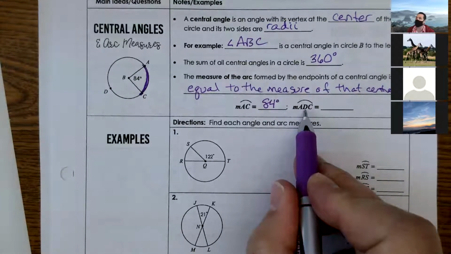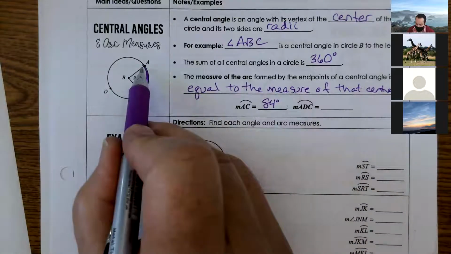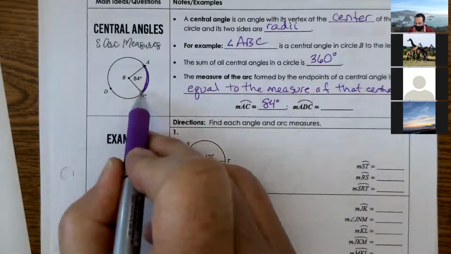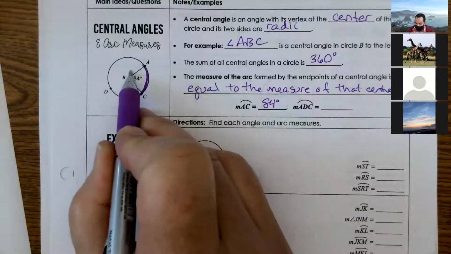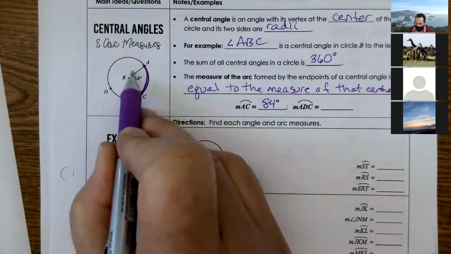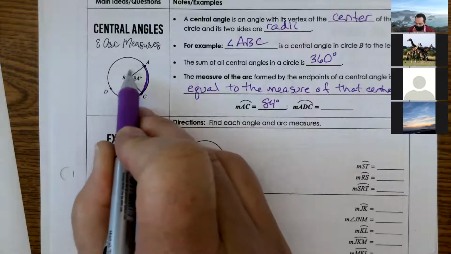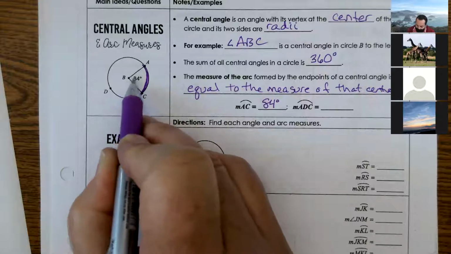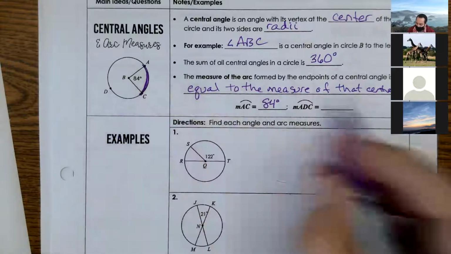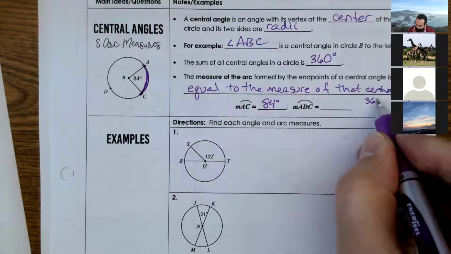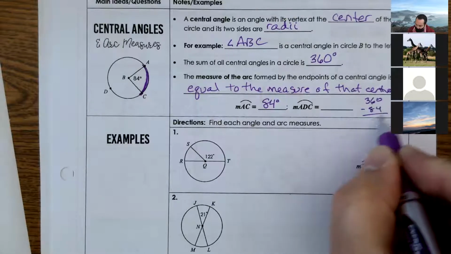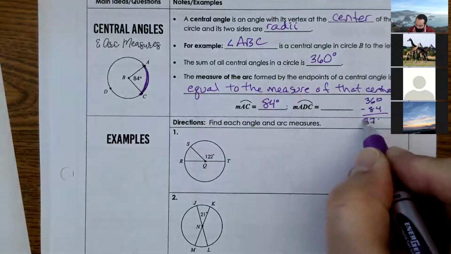What does it mean when I see something like arc ADC? Good, the major arc going the other way around. And although this is a very odd looking central angle, theoretically it is a central angle. How big is it? It's 360 all the way around. Very good. 360 minus 84, which is 276.